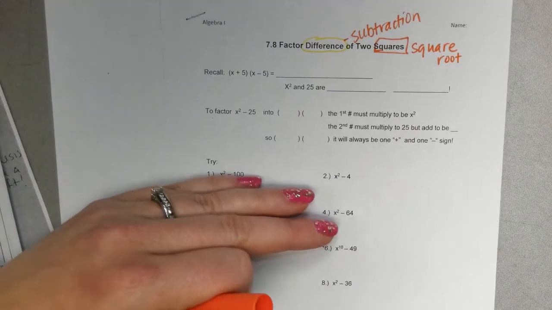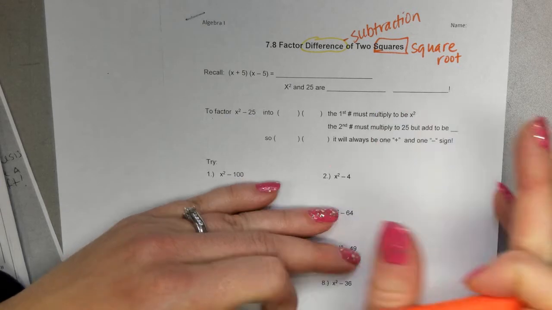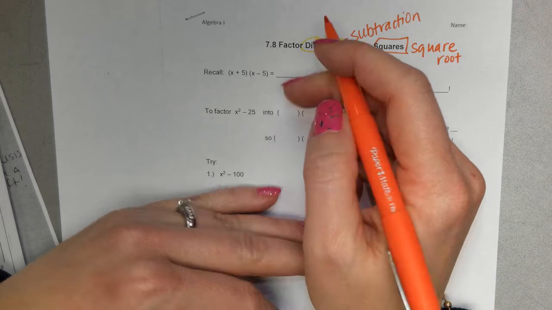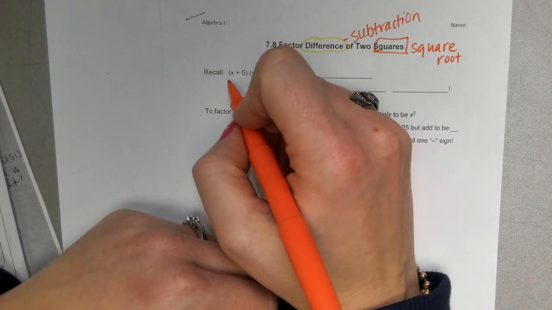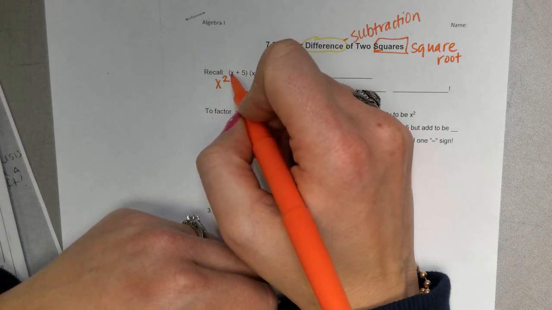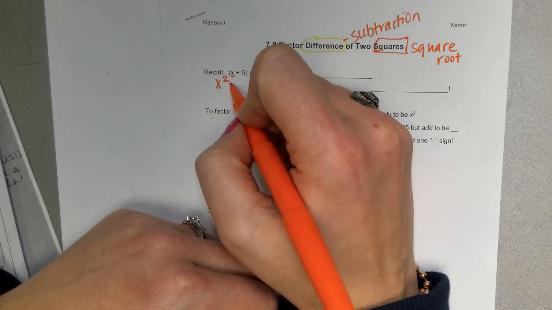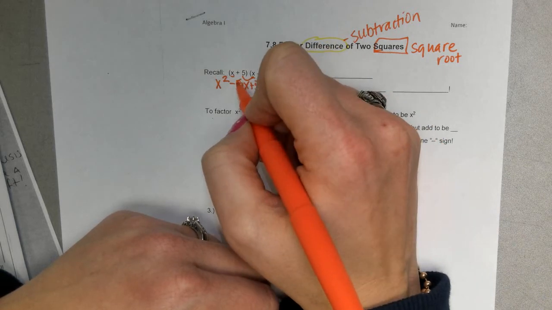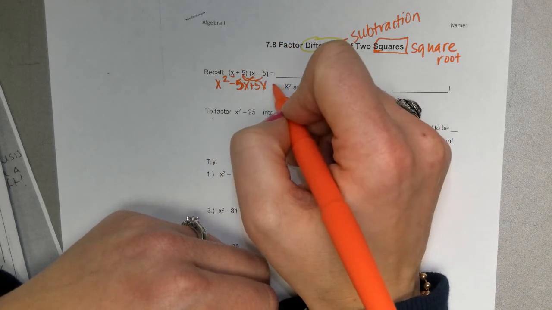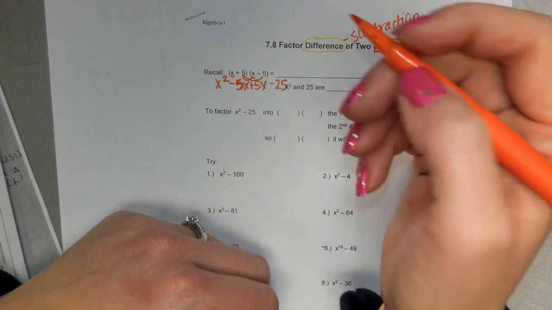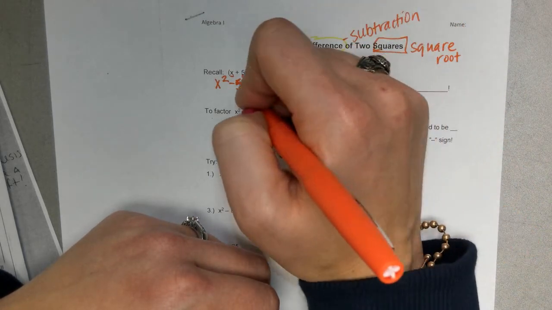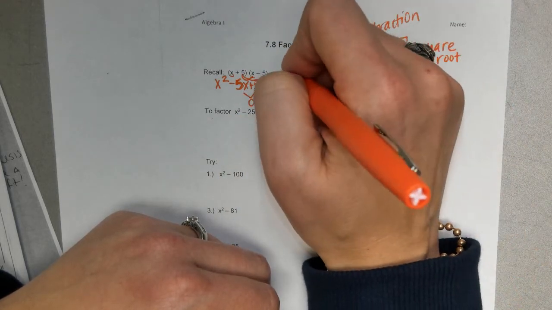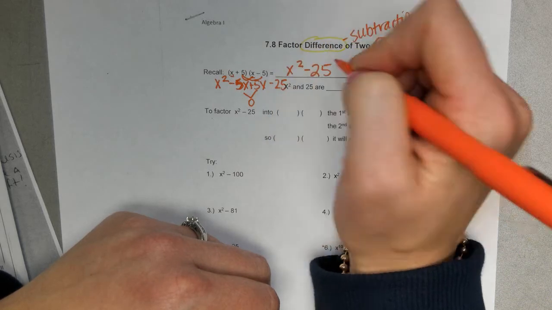Okay, so let's look here. If we go back in time and remember foiling, we have two binomials that we're multiplying together. We have x times x, and that gives us x squared. That's the first. Outer gives us negative 5x. Inner, plus 5x. And then the leftovers give us negative 25. So if we combine that, these cancel out to 0, negative 5x and positive 5x. So you just end up with x squared minus 25.